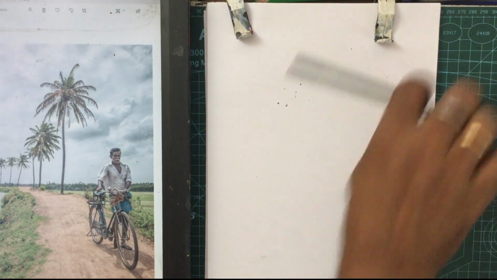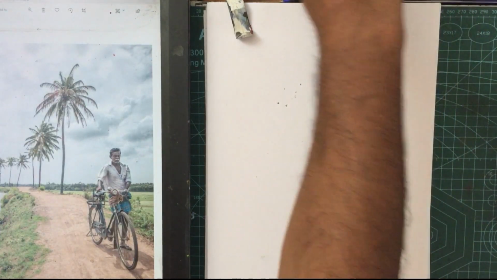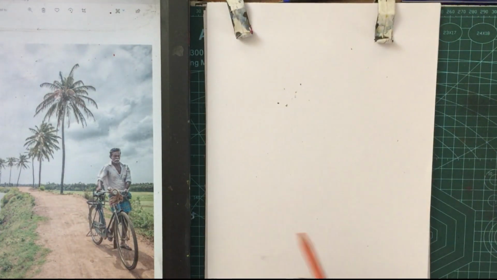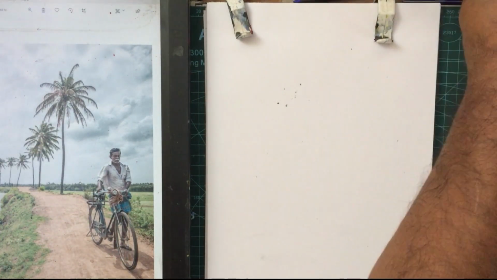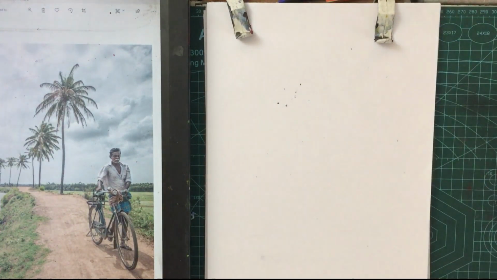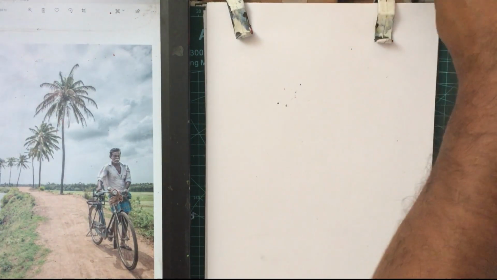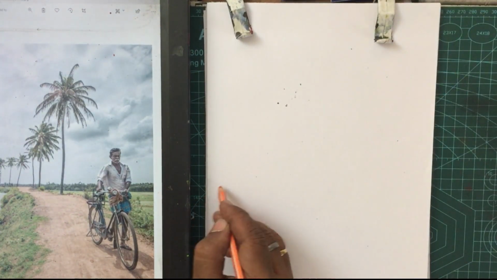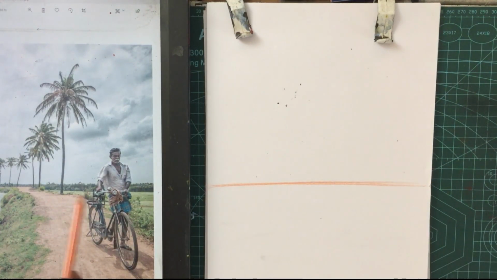So for example, how to create the composition. I first make a horizontal line like this. Let me take a red color pencil. Okay, so this is the red color pencil. First I make the horizontal line like this. So this is a horizontal line, okay, and this is a one point perspective.